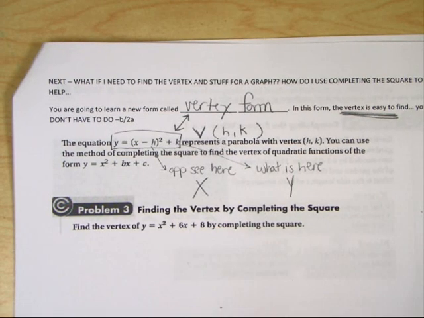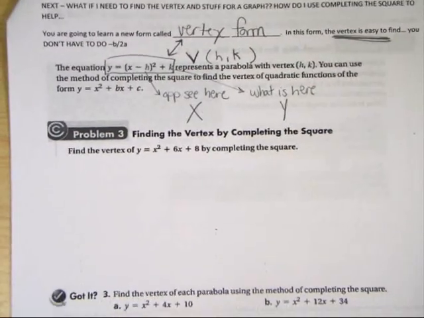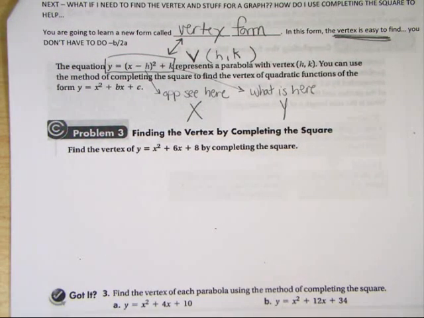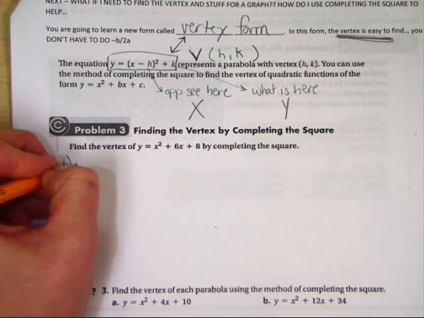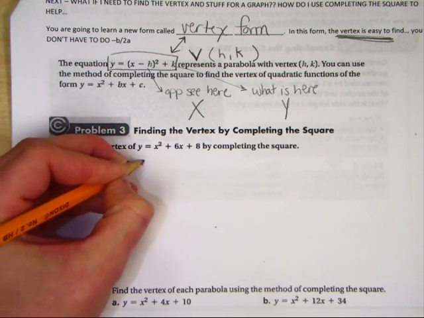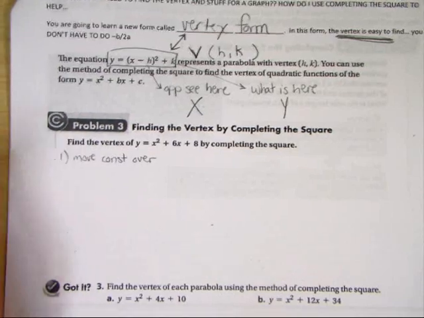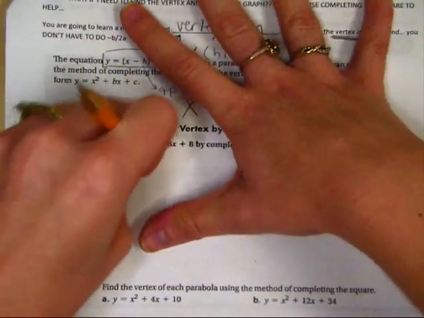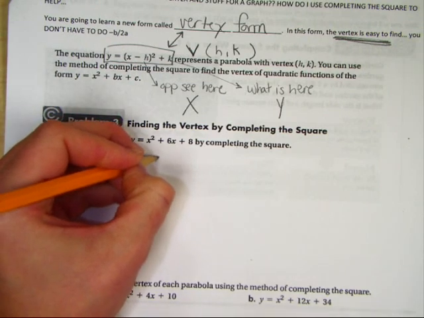Take a look at problem 3. Follow my steps really carefully, and these are going to be some new steps. It says find the vertex by completing the square. Alright, step number 1. Move the constant over. Or excuse me, not move the constant. Instead of saying move the constant over, say move the constant for more room.